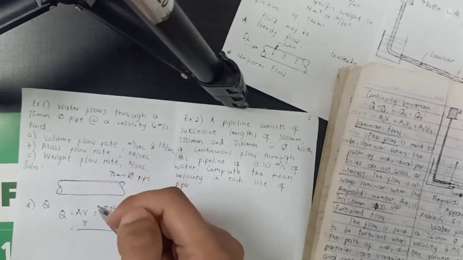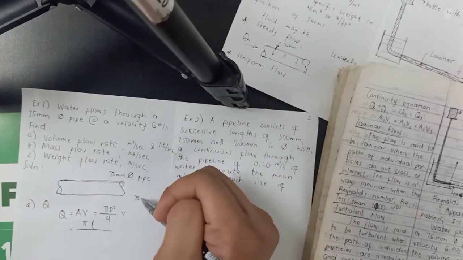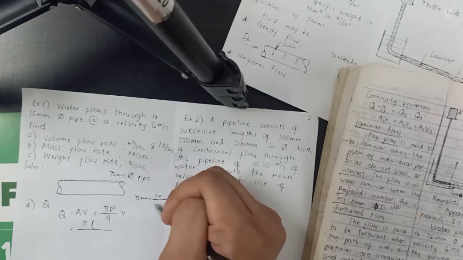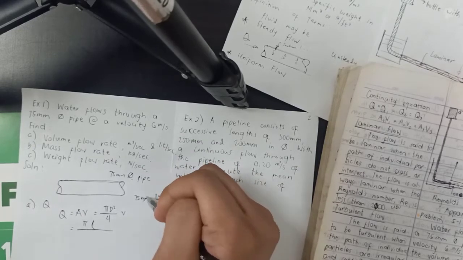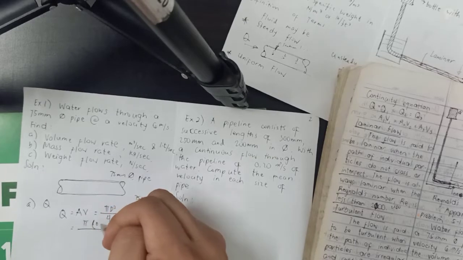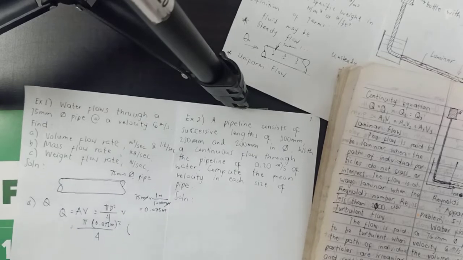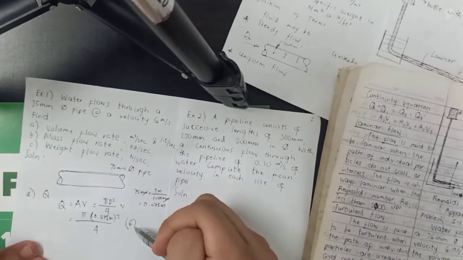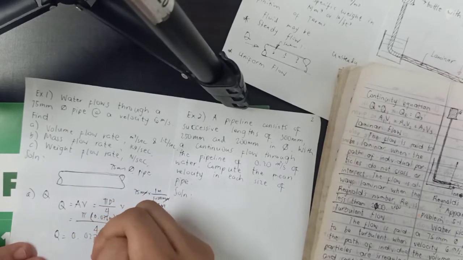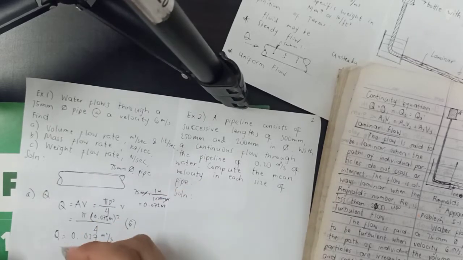So pi, and let's convert 75 mm to meters: 75 mm times 1 meter over 1000 mm, therefore 0.075 meter. So pi times 0.075 meter squared over 4, times the given velocity, which is 6. So our Q now is 0.027 cubic meter per second. And this is the first answer.